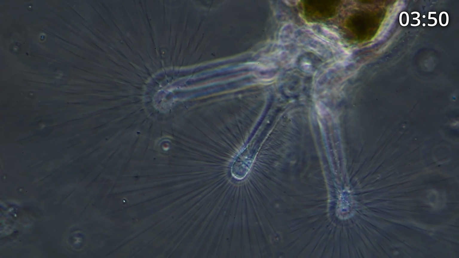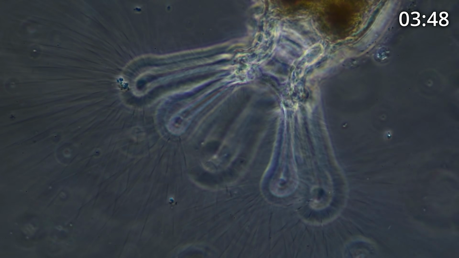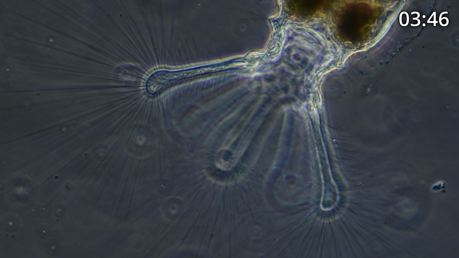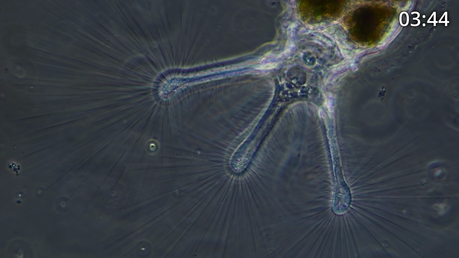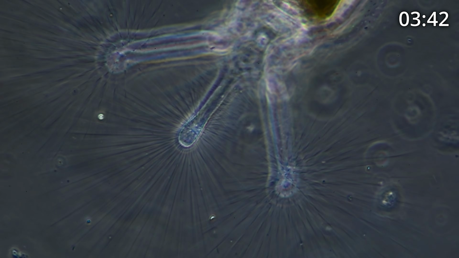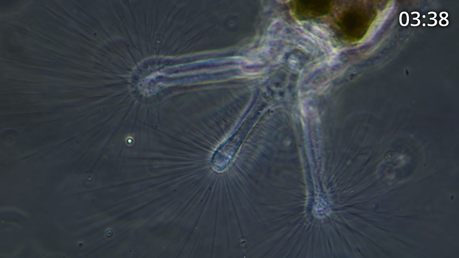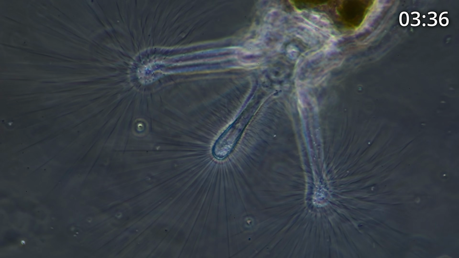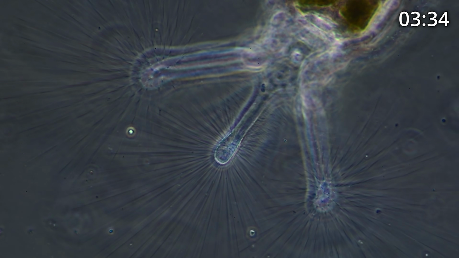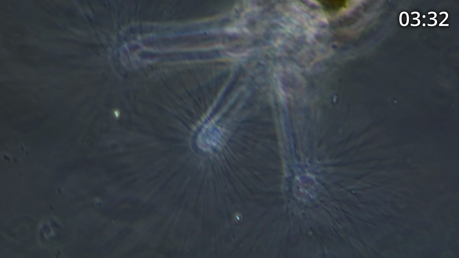And the reason that it's kind of shifting around is because the water column under the slide, I've added a lot of water. It's pretty thick. And so anything that's moving anywhere near it, like other rotifers that are flopping around, that's what's causing it to move around. We're down to 3.5 minutes, so let's go back out.